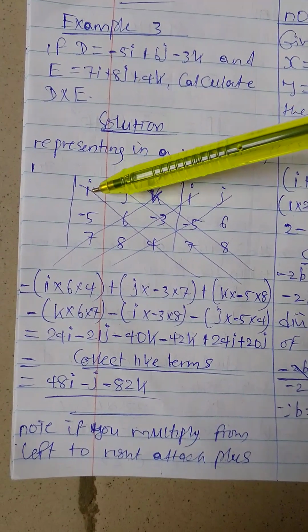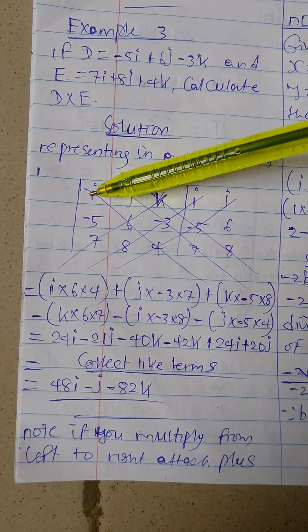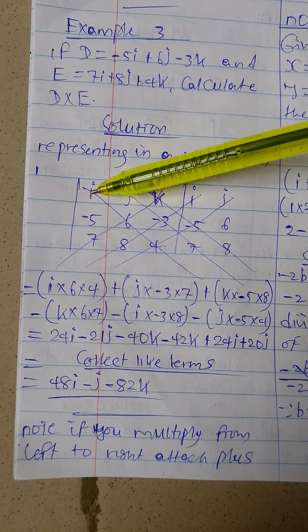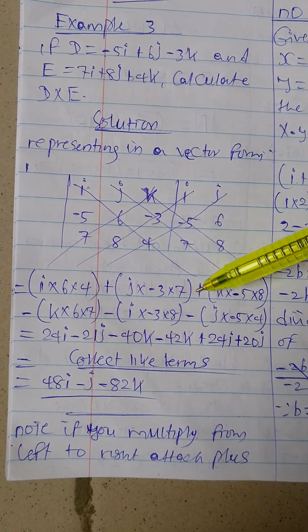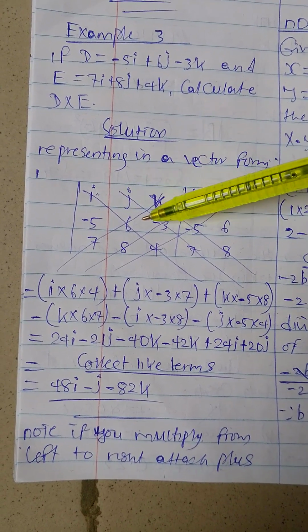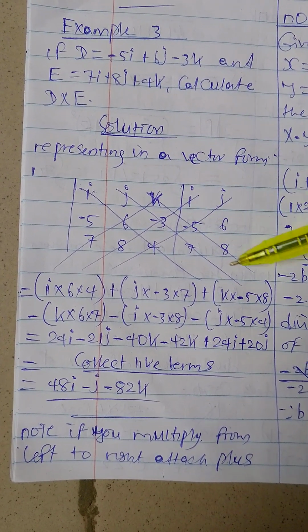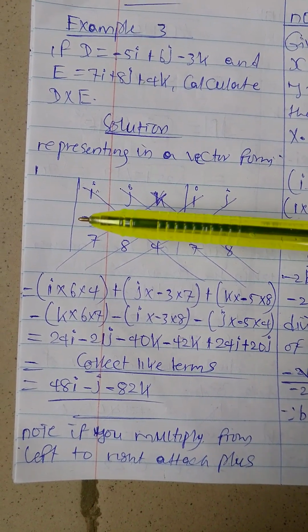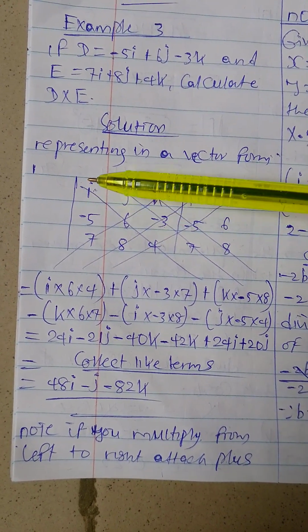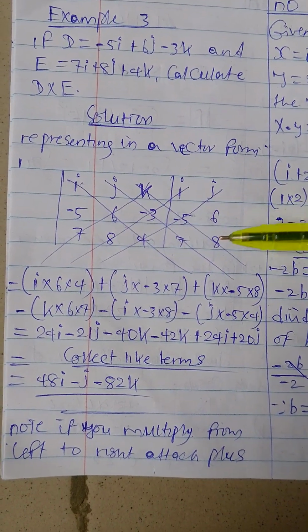Now therefore, taking the first number in the first row, I roll it down. Taking the second one, I roll it down. The third one, I roll it down. If you roll from left to right, you add.